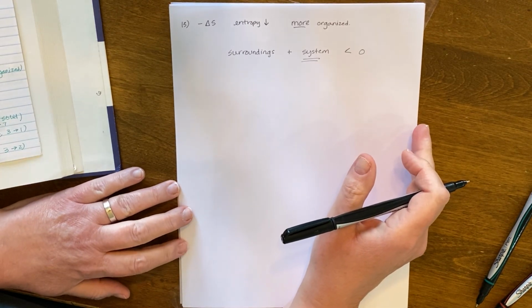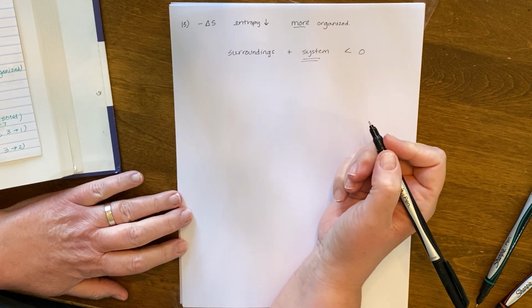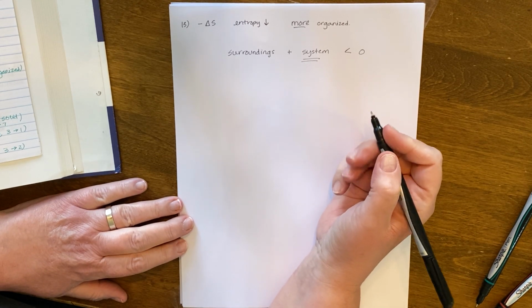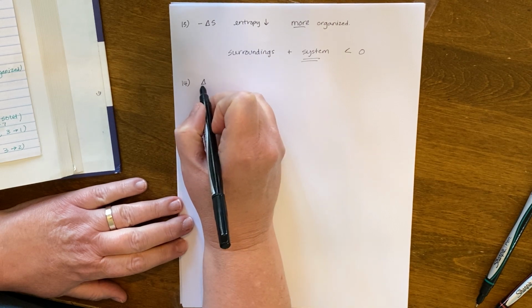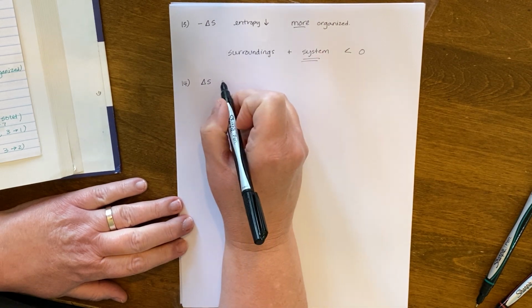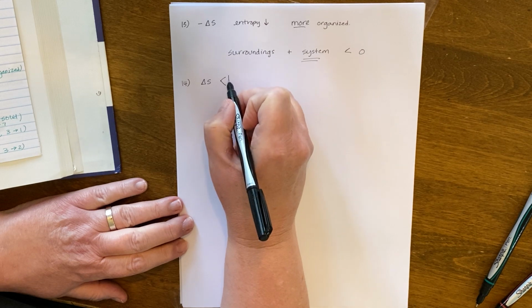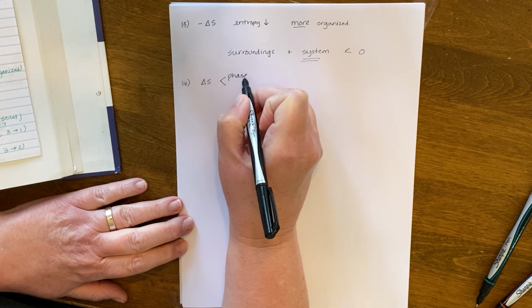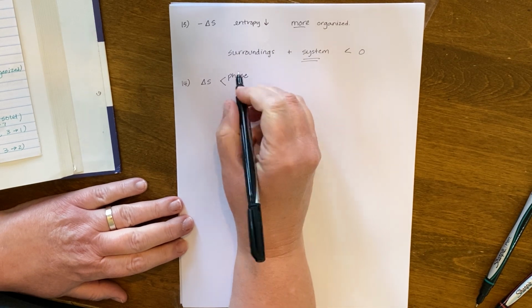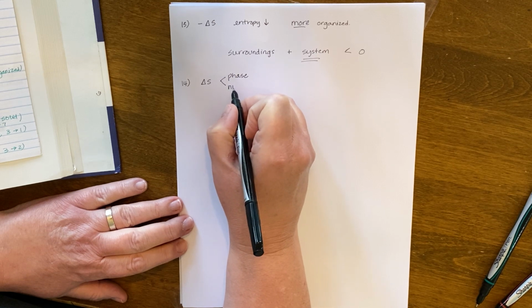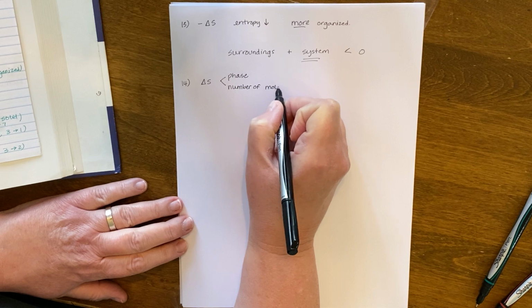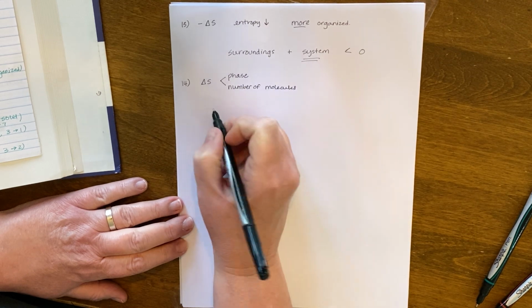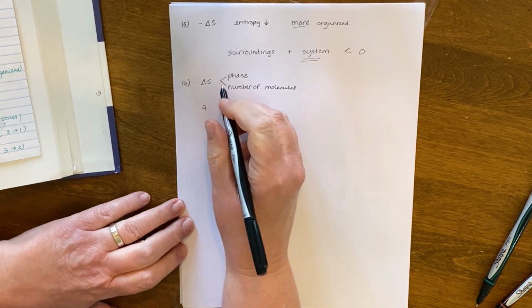Okay, number 14, we need to just determine the sign for the change in entropy for the following reactions. So when we're talking about change in entropy and the sign, there's 2 things we're going to look at. We're going to look at phase, and if the phases are all the same, then we're going to look at the number of molecules. Okay, so let's look at 14A.